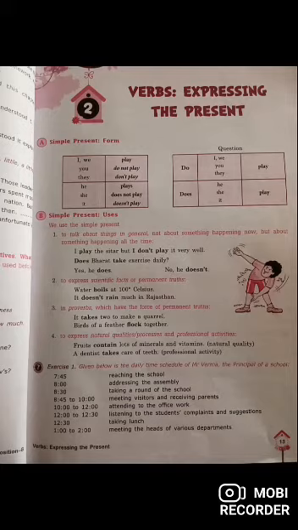Does Bharat take exercise daily? You are questioning. Yes, he does. If he says no, he does not. So question also, answers also.